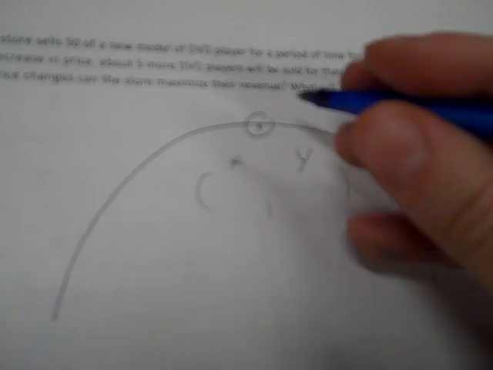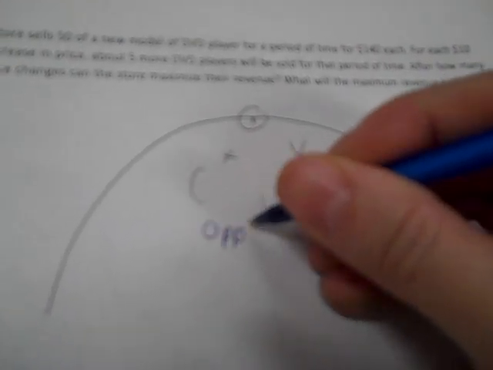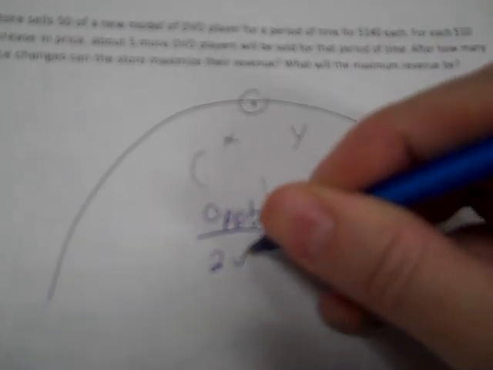Okay, number 6. A store sells 50 of a new model of DVD player for a period of time for $140 each. For each $10 decrease in price, 5 more DVD players will be sold for that period. After how many price changes can the store maximize their revenue, and what is the maximum revenue? So it's a maximum problem, and that's a coordinate point. So to find the x, you have to know the formula: the opposite of b divided by 2 times a.